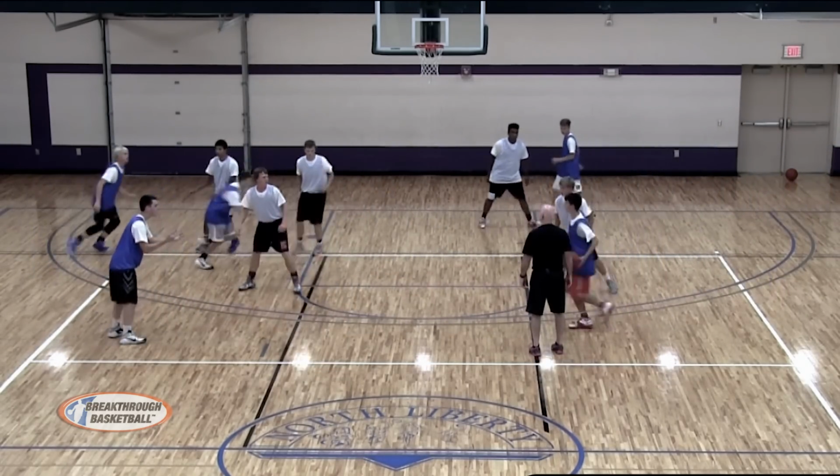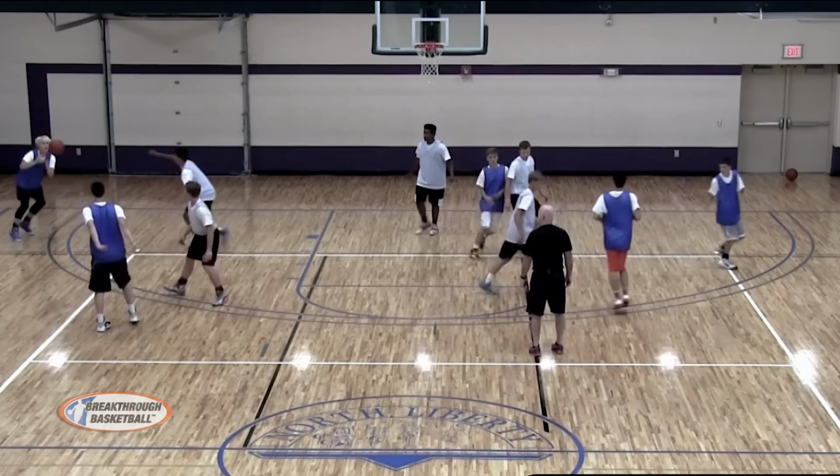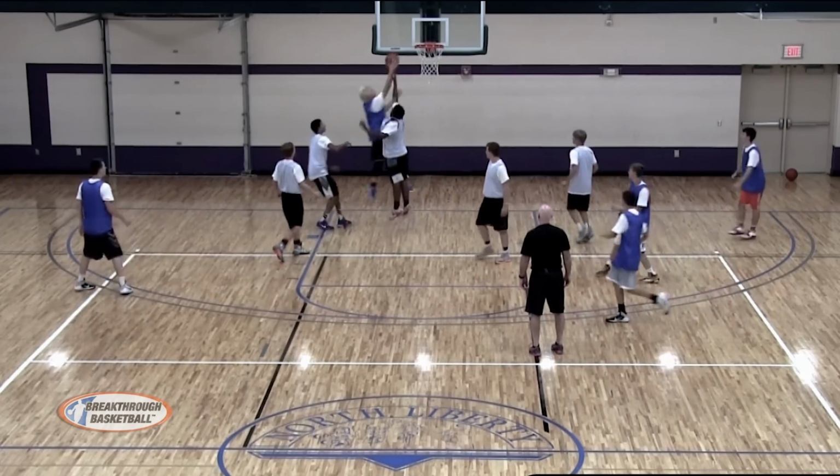Later in the practice season, after you're sure that your players understand the designated shooter concepts, you can also include these variations. The first one is called screener shoots. That means that the player is allowed to shoot immediately after they set a screen for the shooter. The second one is called pass receiver shoots, and this means that anybody who receives a pass from the designated shooter can shoot the ball.